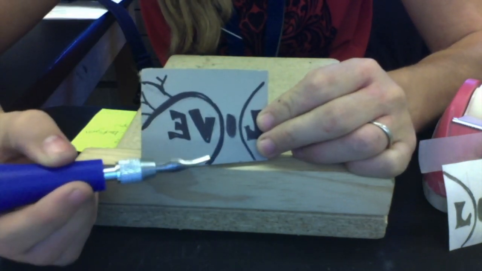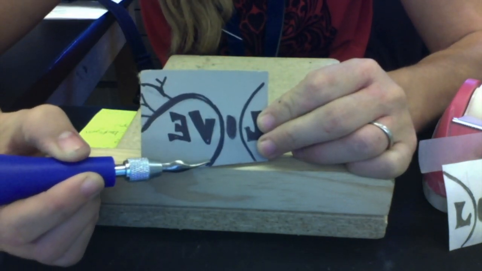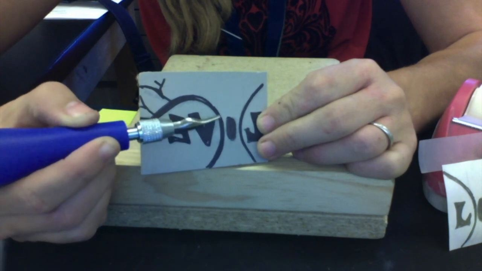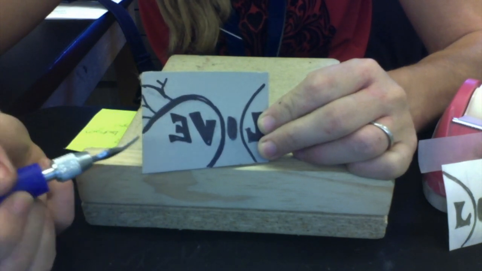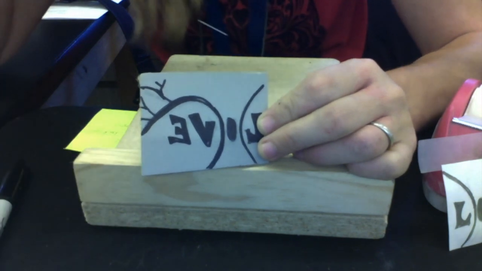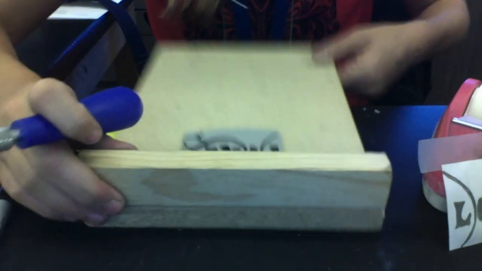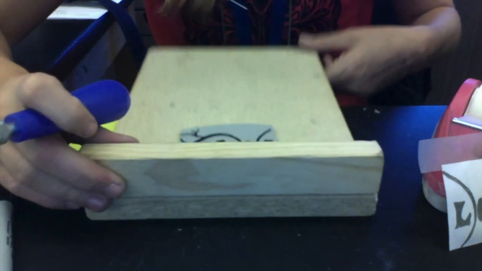So if you want this part to actually be the color of the ink, then you need to carve away the other part. So a lot of this is why I'm giving you a small one to start, so that you can kind of experiment with what you would like to do.